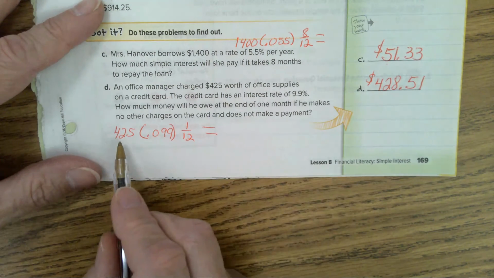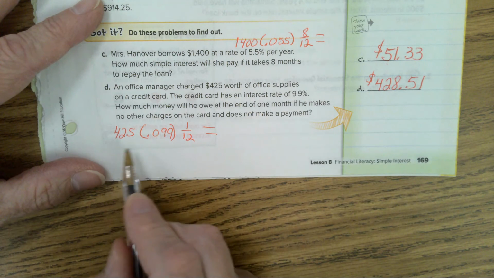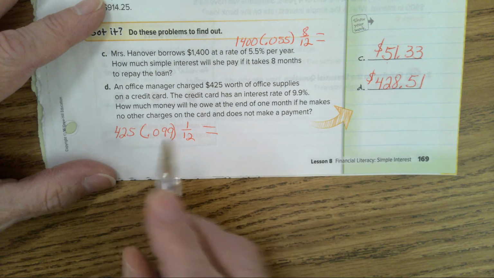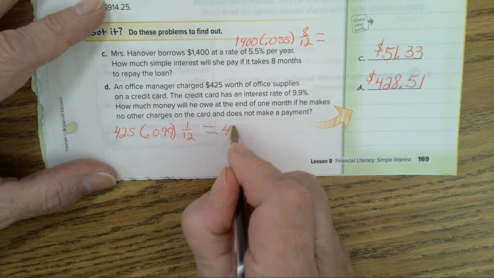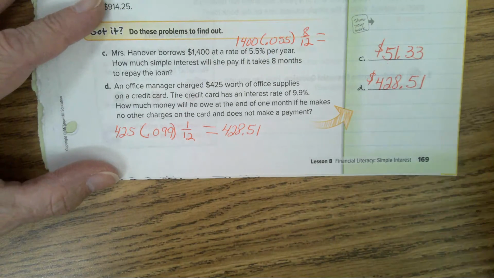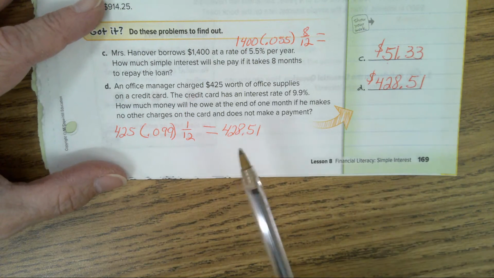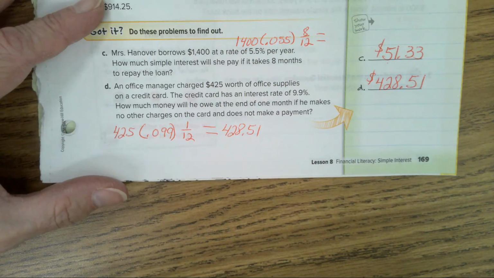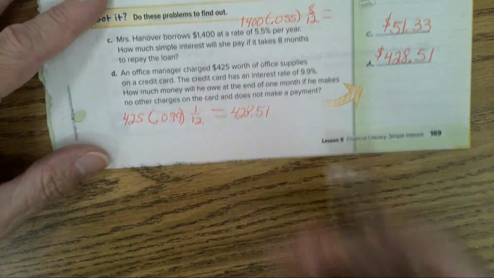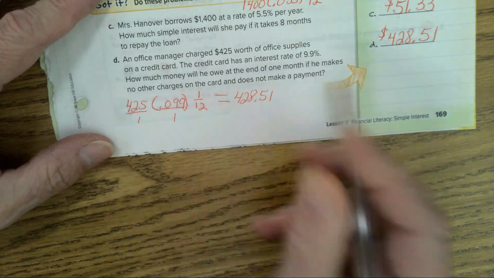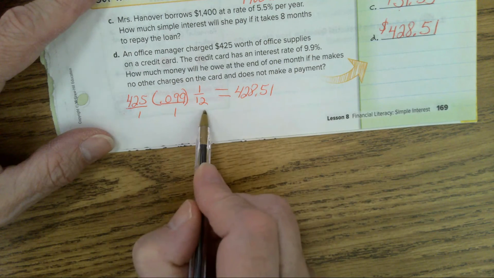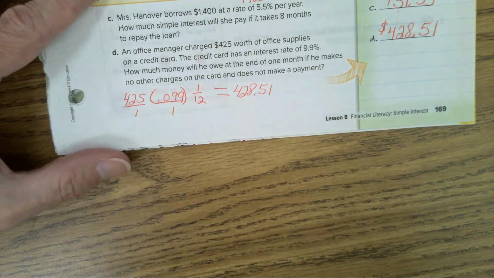You take 425 times 0.099, divide it by 12, and you're going to get 428.51. Any questions? Divided by 12? Because when you multiply by 1/12, you divide by 12. If you put those all over 1, when you multiply fractions, you multiply across, so it's over 12, and then you just divide by 12.